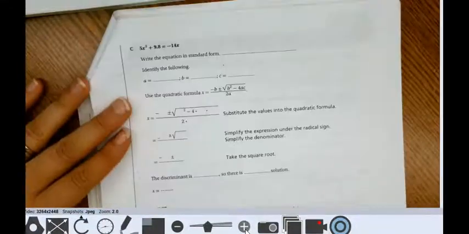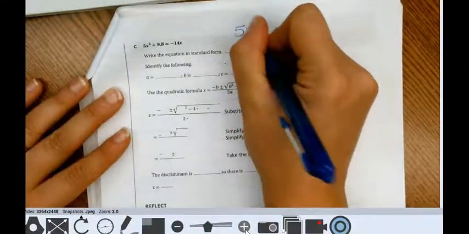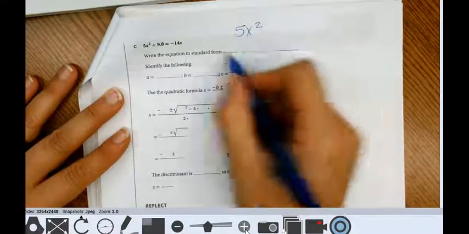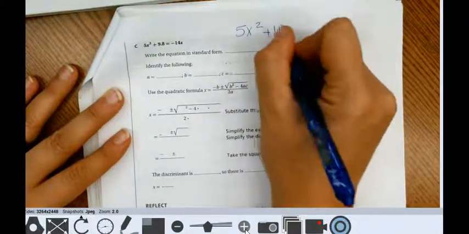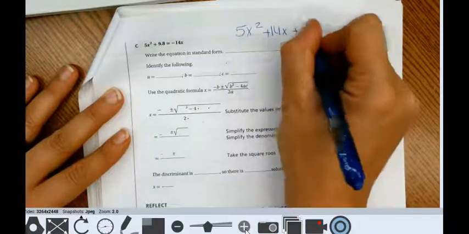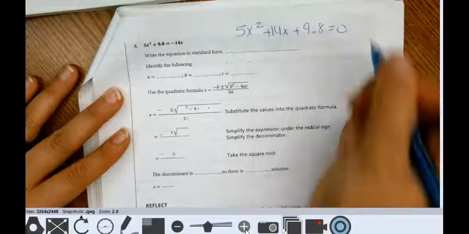Try this next one. 5x squared, oh, you can write it right here, plus 14x plus 9.8 equals 0.